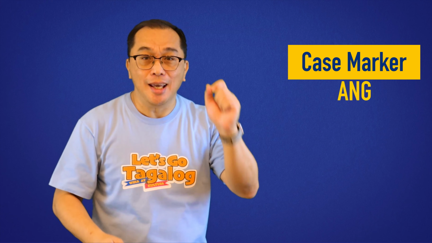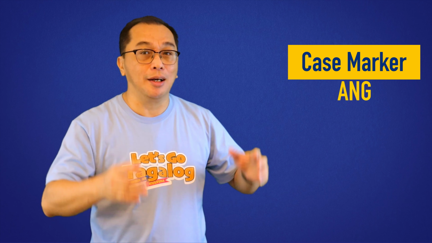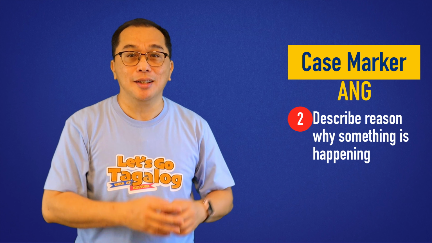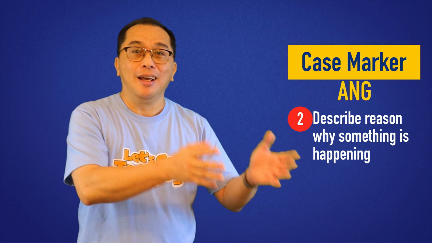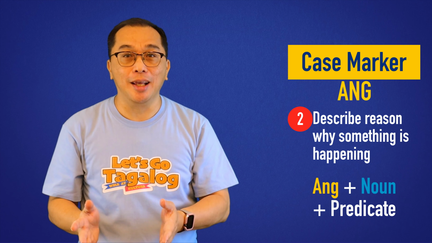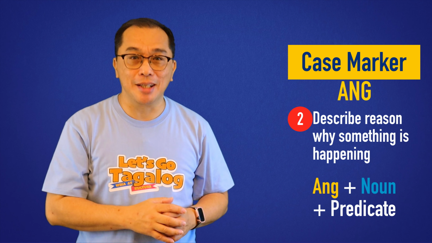Now, the second other use of the marker ang is to describe the reason why something is happening. In English, it's like using the statement to blank is to blank. The pattern is ang plus noun plus predicate. Let me show you some examples.